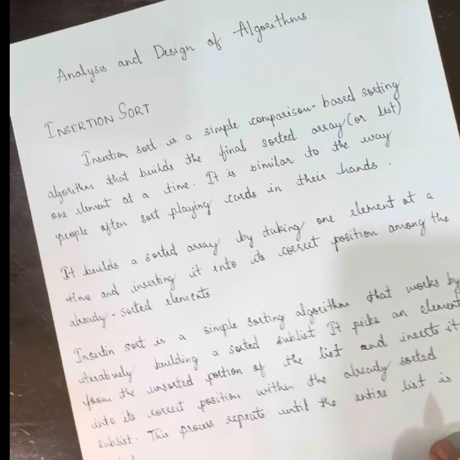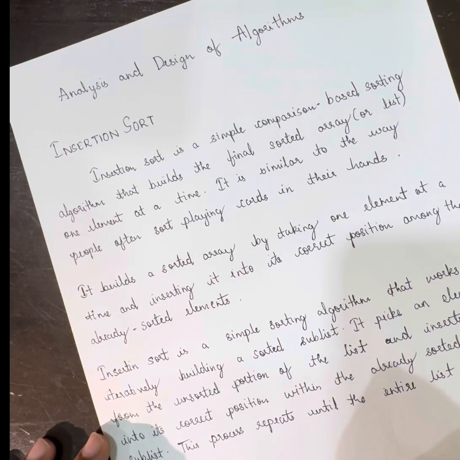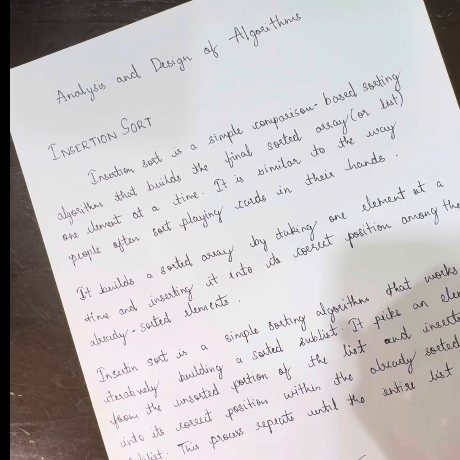Now we have to see how insertion sort works. First, start with the second element, assuming the first element is already sorted. Second, compare with the element before it. Third, shift larger elements one position to the right. Fourth, insert the current element into the correct position. Last, repeat for all elements in the array.